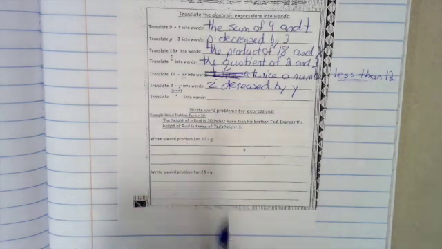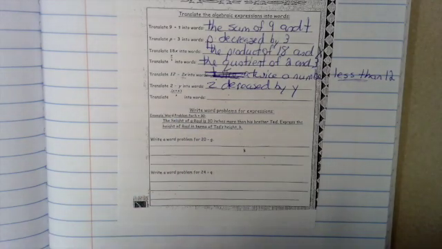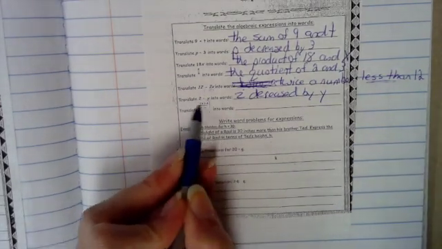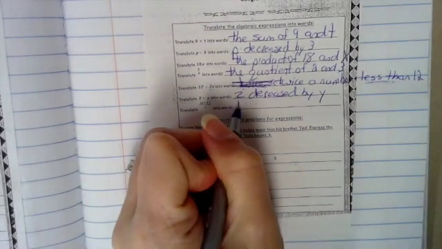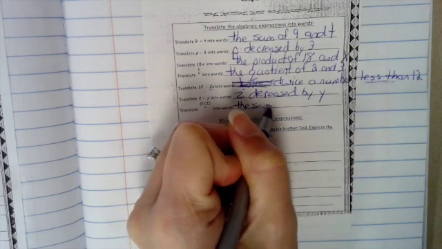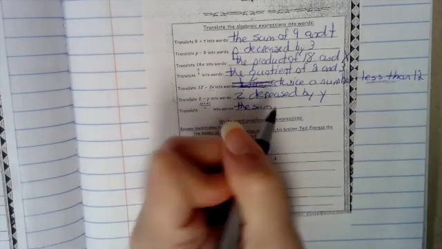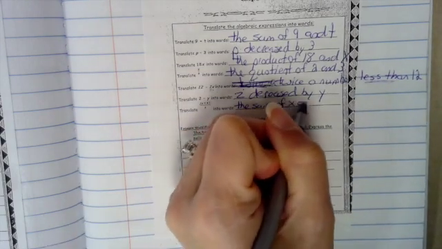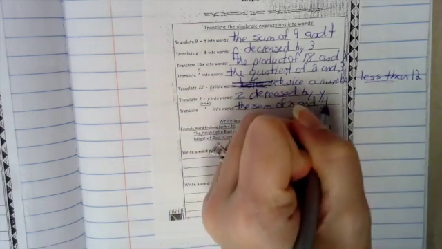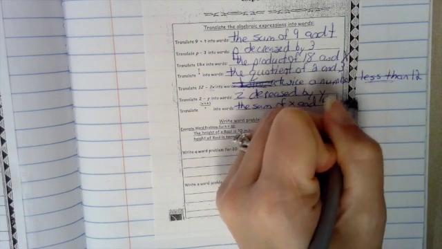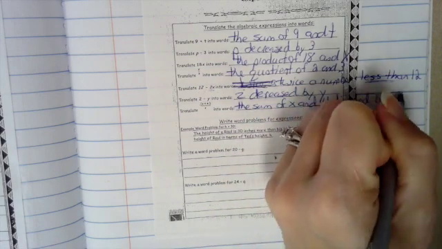x plus 4 divided by 5. I think that's what that says. That's what it looks like. So (x plus 4) divided by 5. This is in parentheses, so it has to come first. So we're going to say the sum, because that word sum means get the answer first. The sum of x and 4 divided by 5.